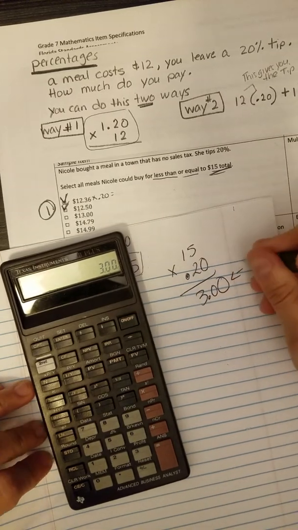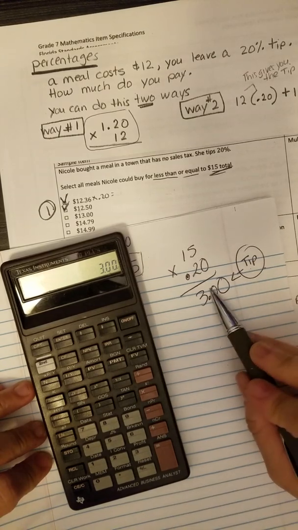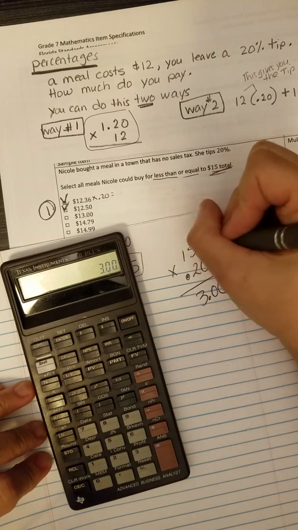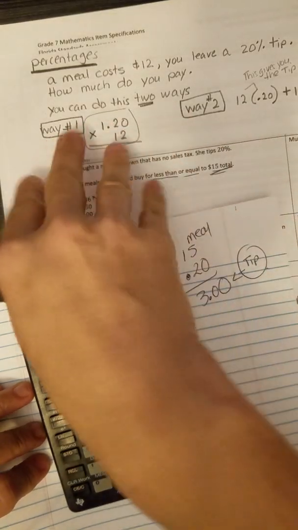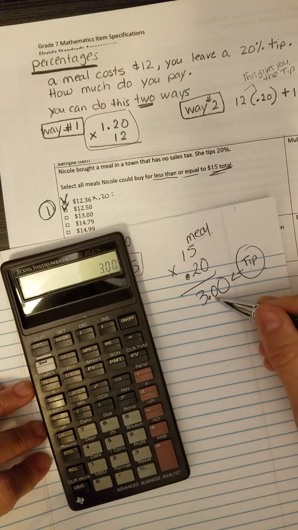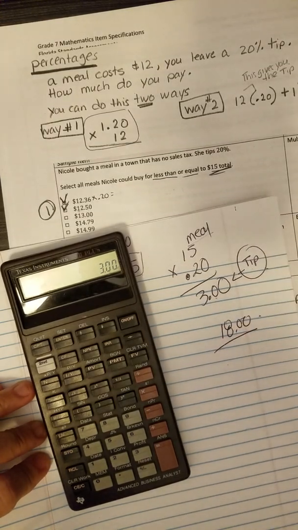Now, $3 is the tip, okay? $3 is the tip. In order for you to know how much a meal is going to cost you, you have to get the meal, and that has nothing to do with this question, by the way, but now you have to get the meal and add it to the tip. And then it's going to tell you, oh, that's how much you have to pay the waiter.